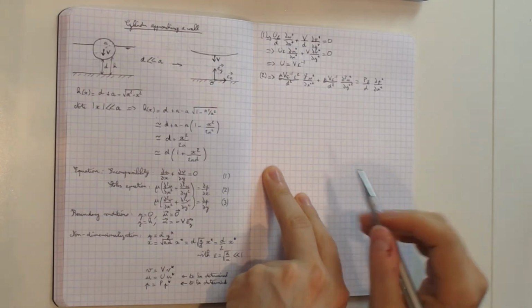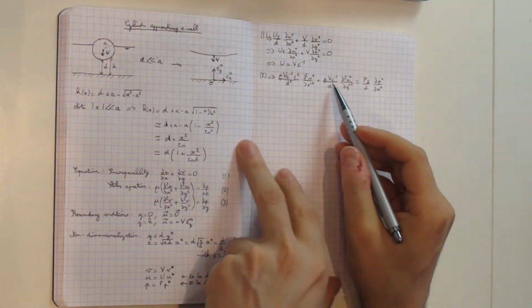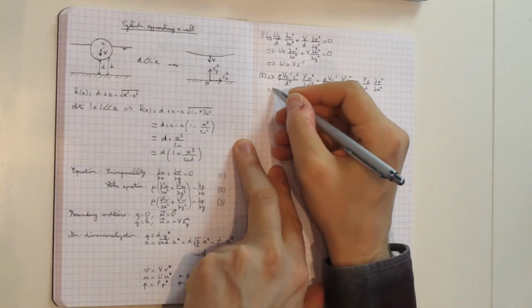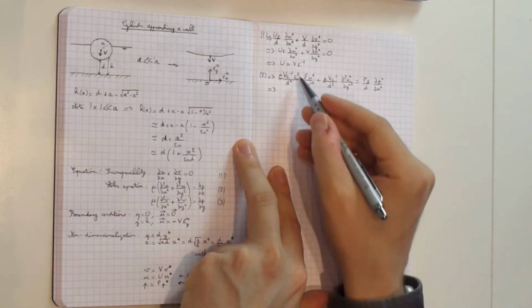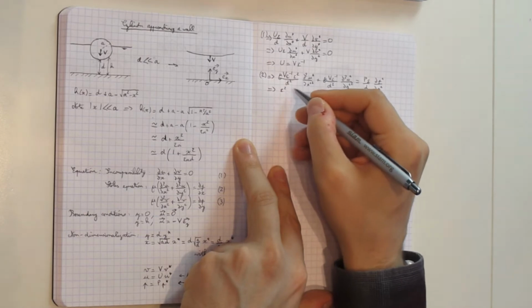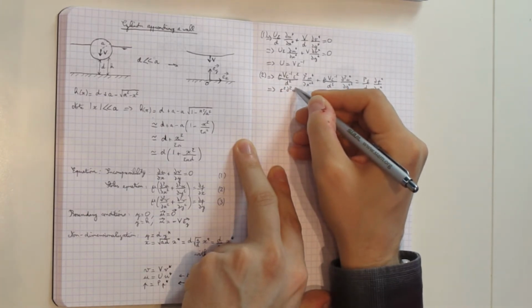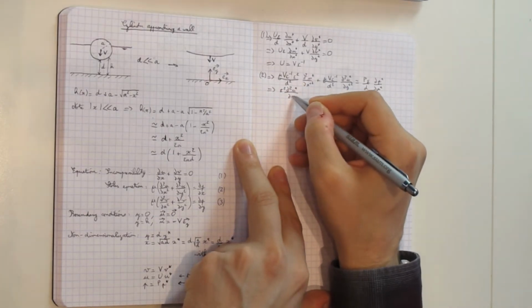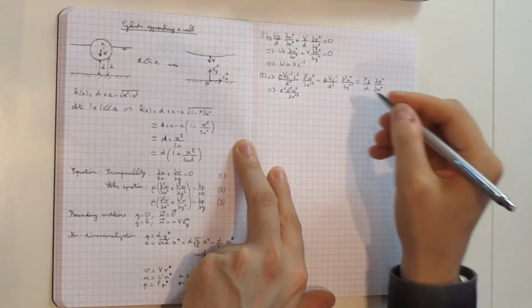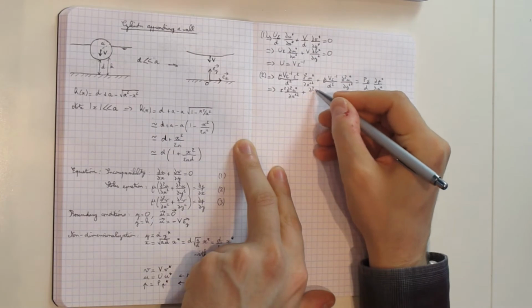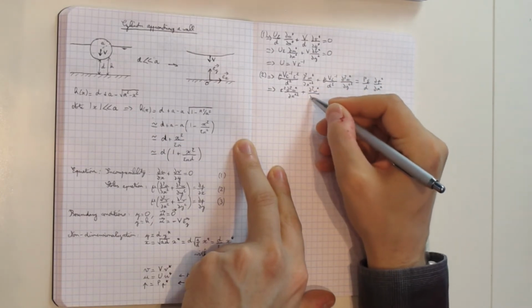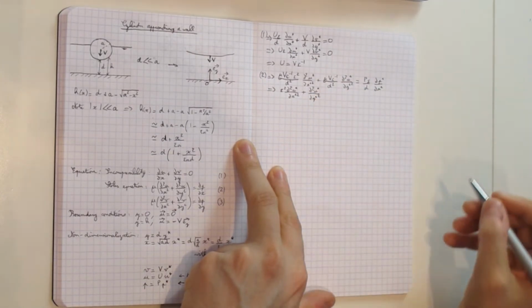I can multiply everything by d squared over mu v epsilon to the minus 1, so that this term has a unit prefactor. And if I do this, then here I've got epsilon squared left, d2u star over dx star squared. I've got my unit prefactor here, so that's d2u star over dy star squared.